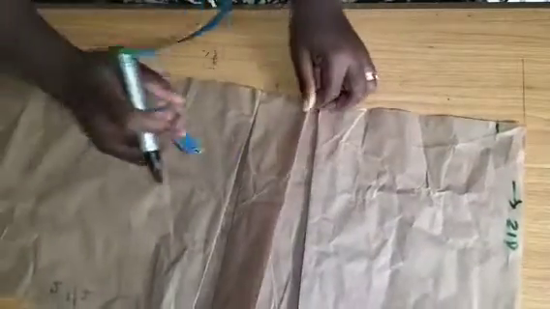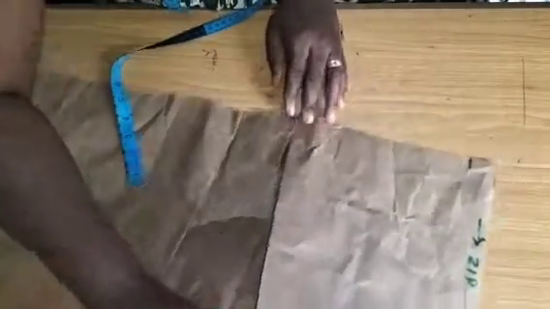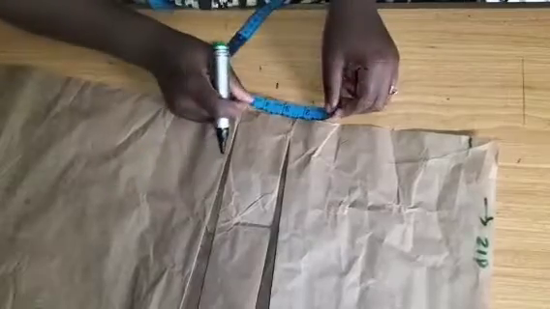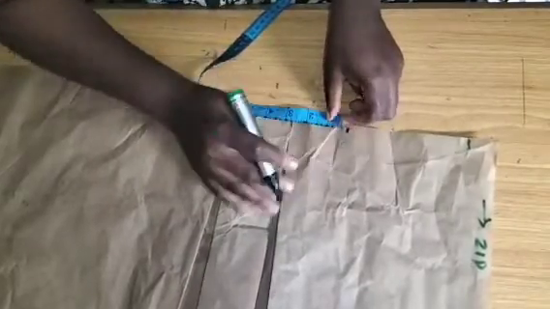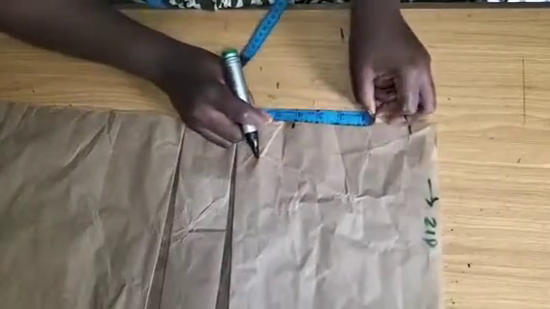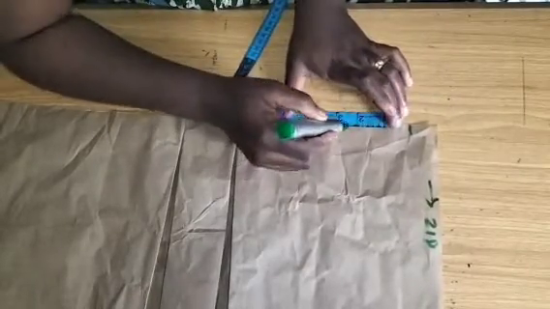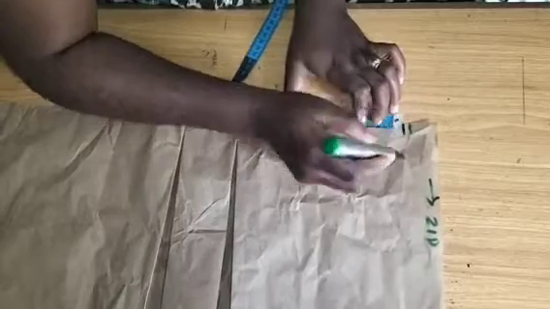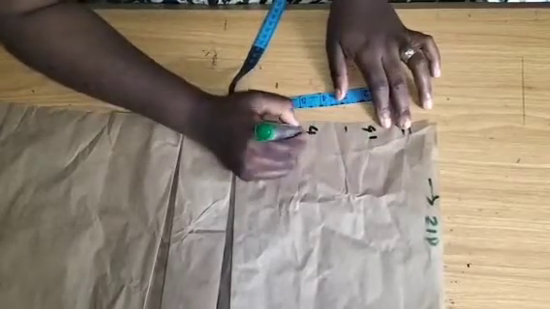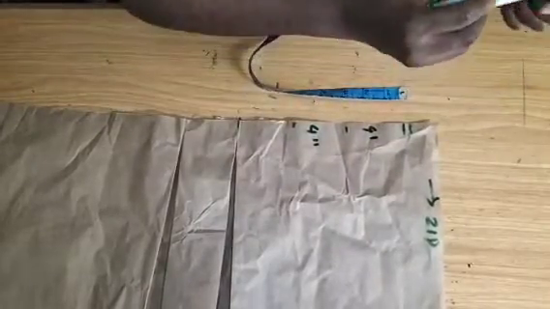So next, I'm going to measure my 4 inches, which I calculated. Remember, we have a calculation for it. So I'll just measure the 4 inches, and after the 4 inches, I'll measure my 8 inches, which is the pleating. Okay, so that is my 4 inches, my 4 inches for my pleats.